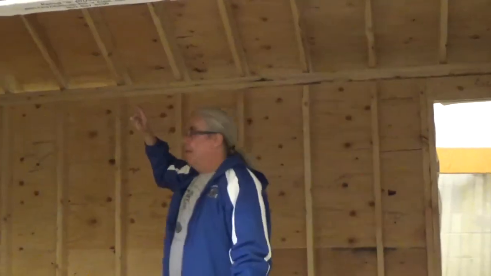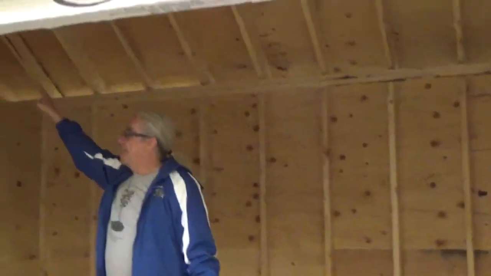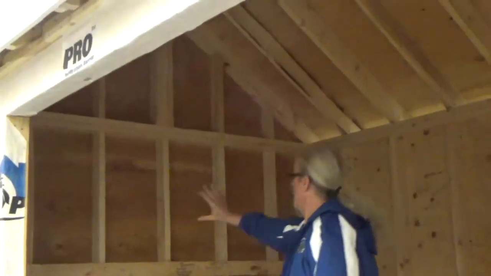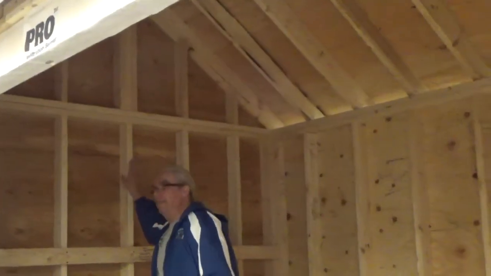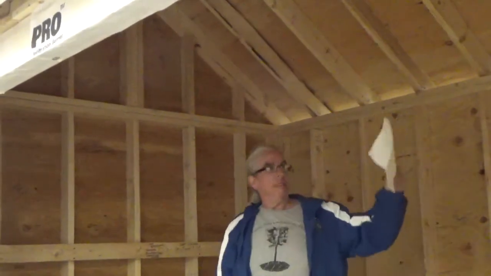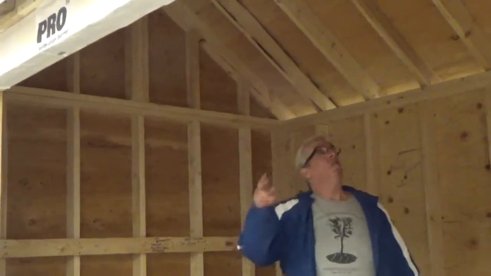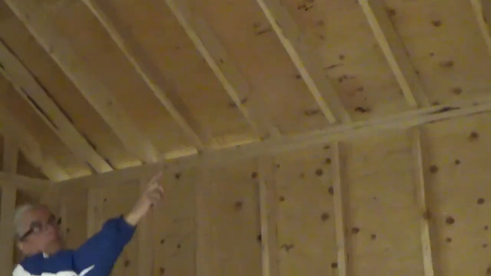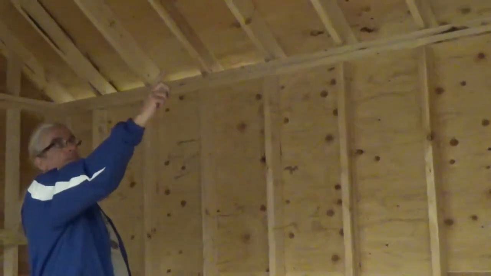Remember, terminology, gable ends. These are the ends of your buildings. This whole thing's a gable end, right? Same with the other side. So, running down the whole length is called what? Ridge. It's our ridge.